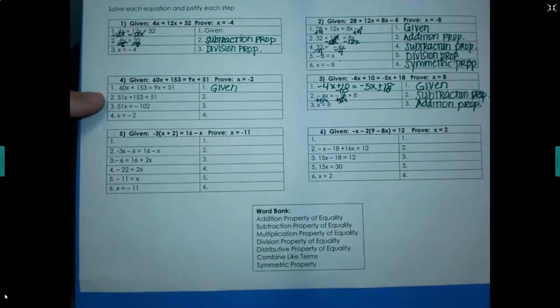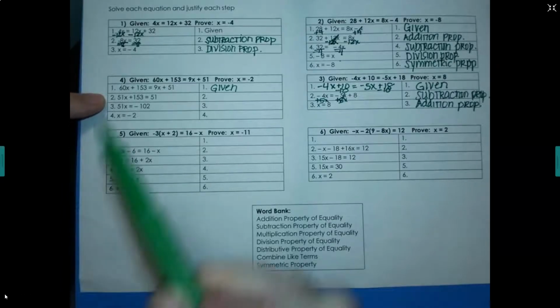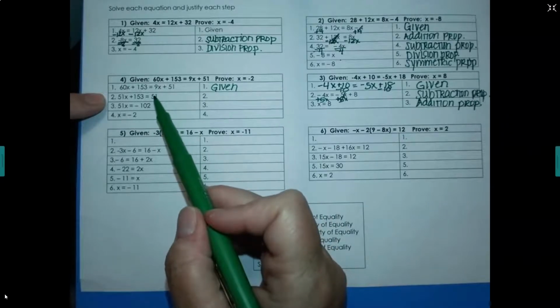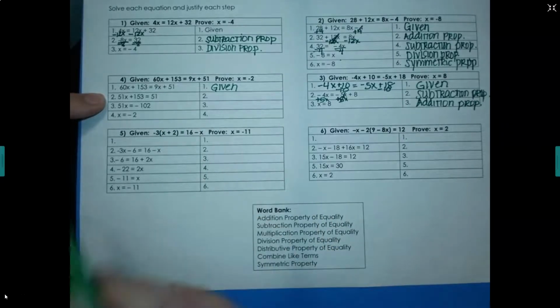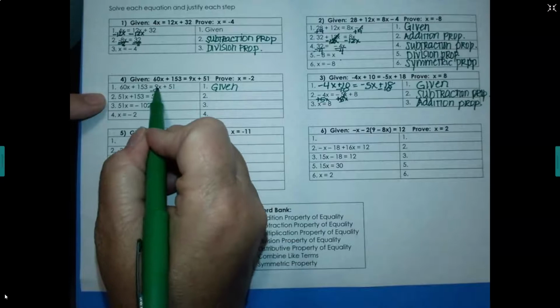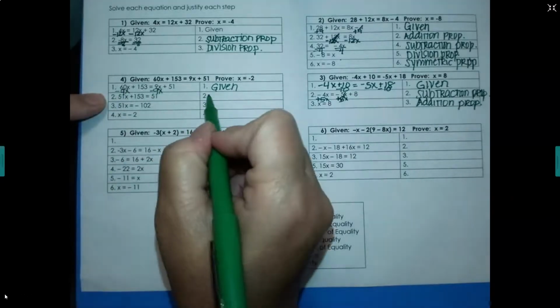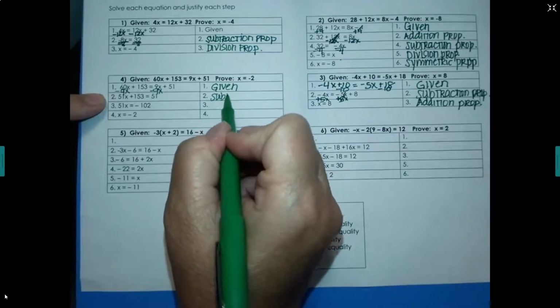We're going to prove that x equals -2. So when I look from the first line to the second line, I see the 51 is still there, but the 9x is not, so that means the 9x moved. It's a positive 9x, which means I must subtract 9x from both sides. I'm allowed to do that from our subtraction property.